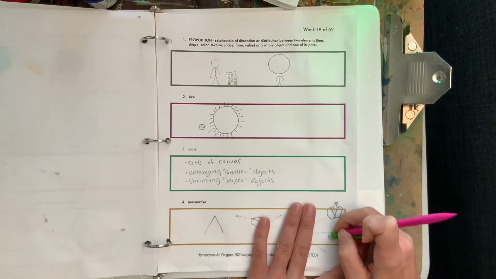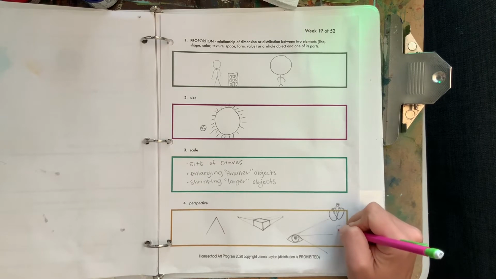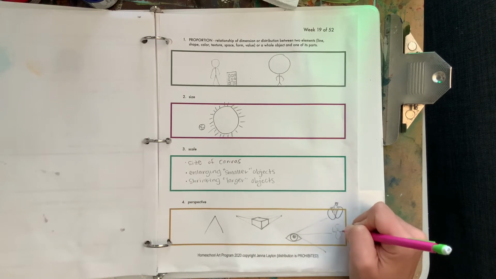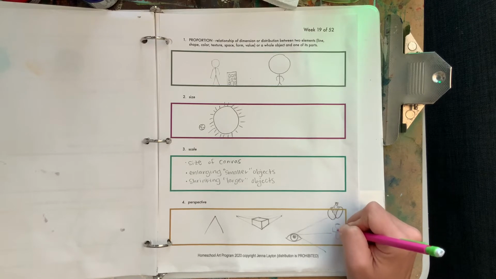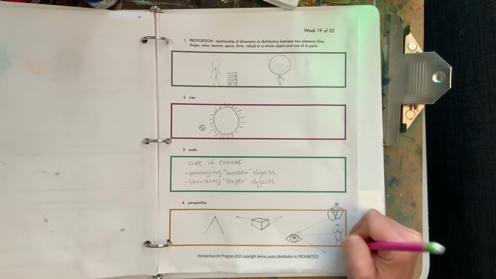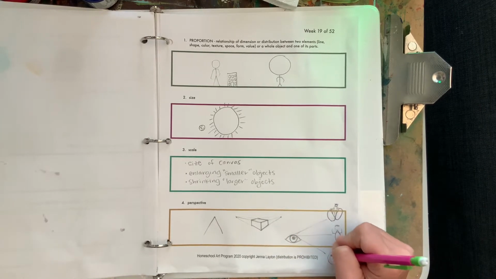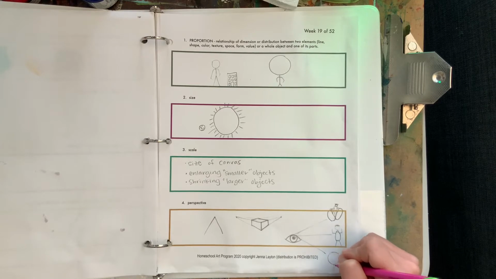Whereas if you were looking at him in the normal view, and then if you were looking at him from above, then his head would look really big. And his feet might look really small.